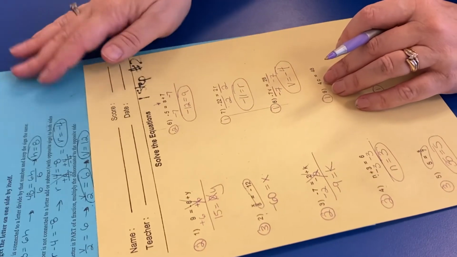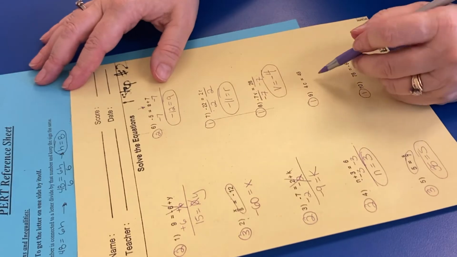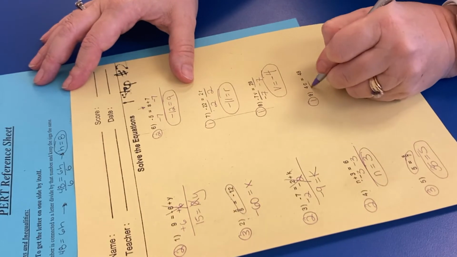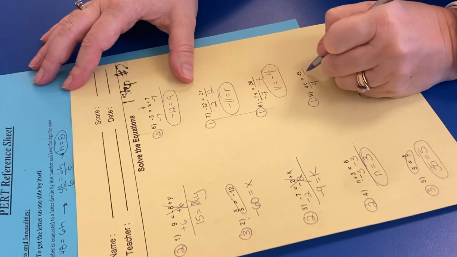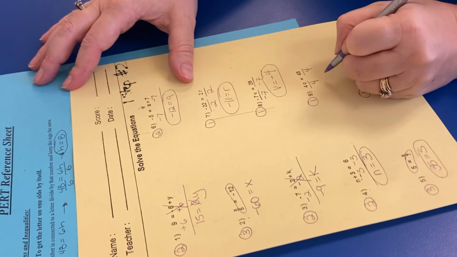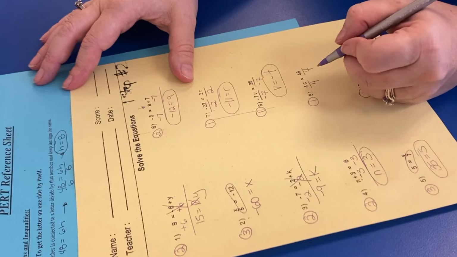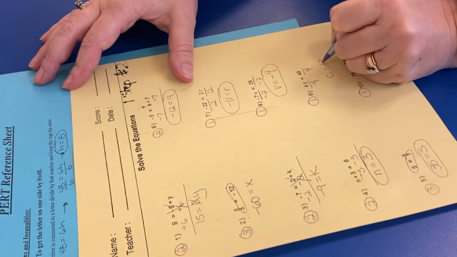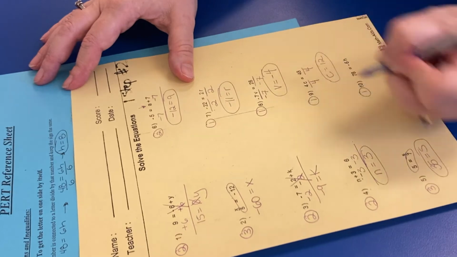We're going to use rule number 1 again. If a number is connected to the letter, divide by that number and keep the sign the same. So it's going to be 48 divided by 4. Again, if you don't know what 48 divided by 4 is, you can use your calculator. That would be 12. Okay, c equals 12.